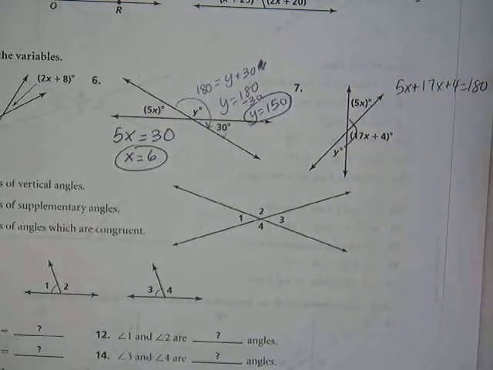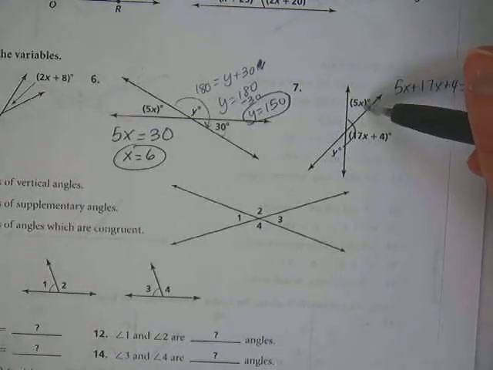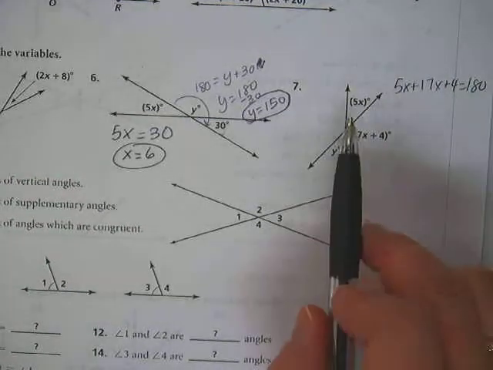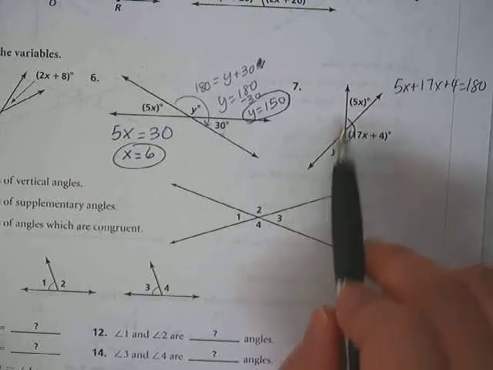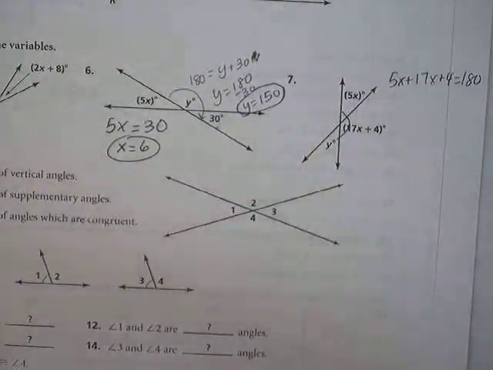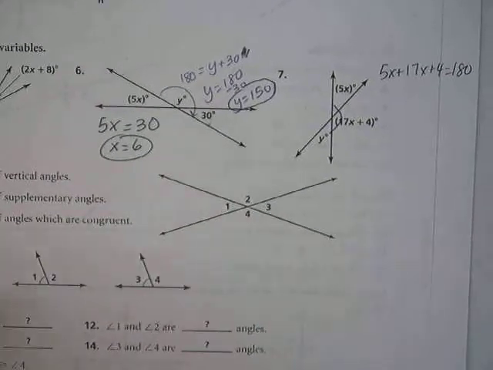Just x's. So we can solve that. So we're going to start by doing 5x plus 17x plus 4 equals 180. Solve for x. And then we plug the x back in to here, right here. Find this answer. And then y will be equal to that. Okay, you guys go ahead and finish that one. I'm going to give you a couple minutes. Go.